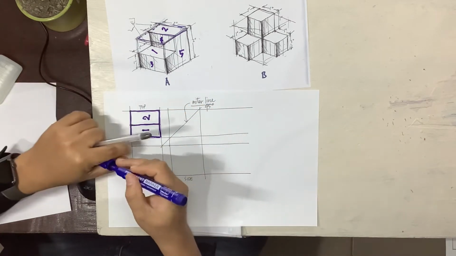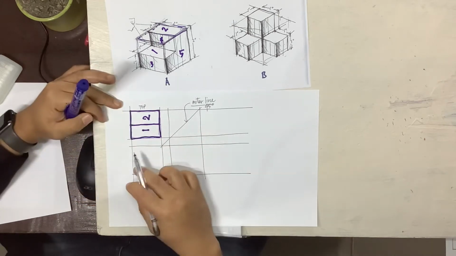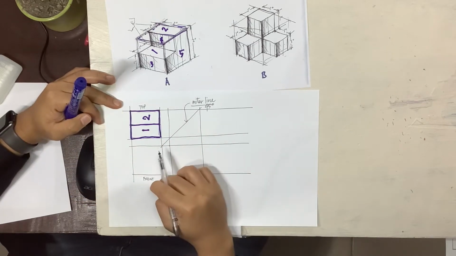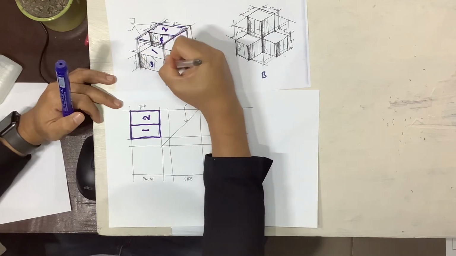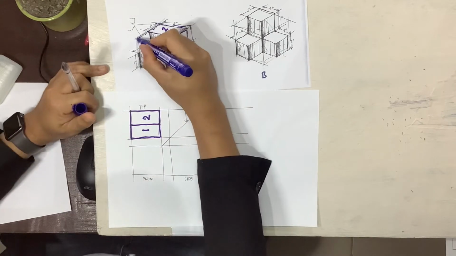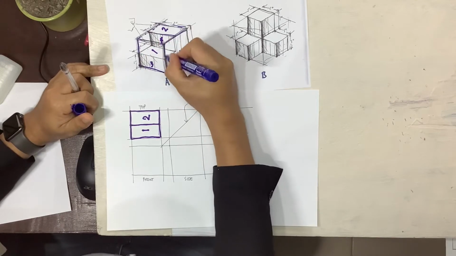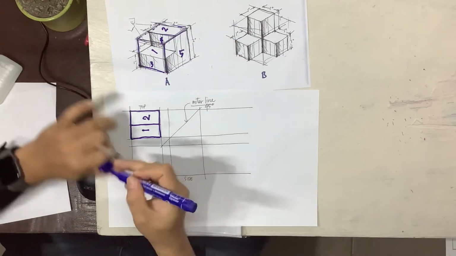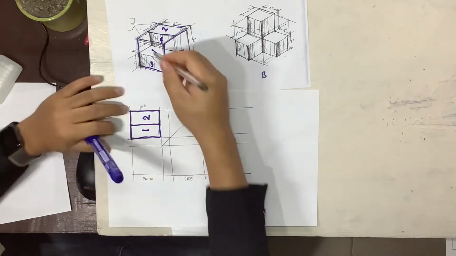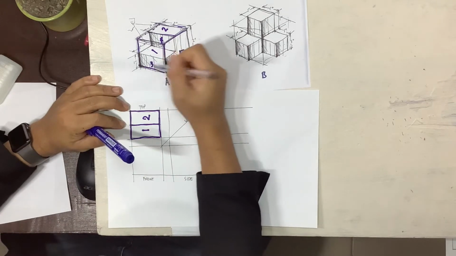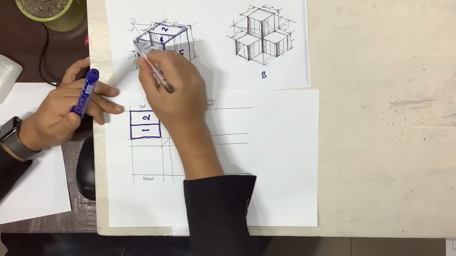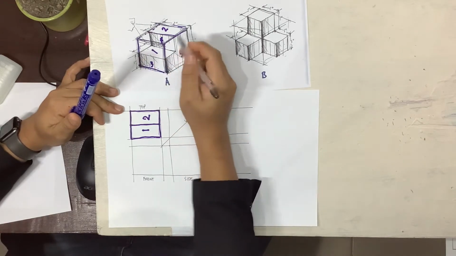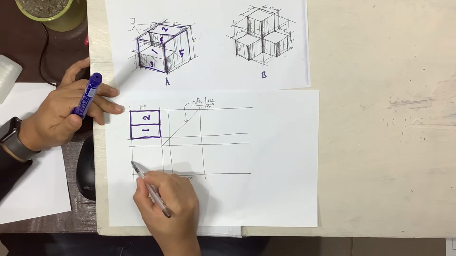Okay, so going back with the object, we will try to figure out the front view. So the front view is located on this plane of our imaginary box, right? So if we try to look at it, the first part that really touches the plane is number 3, right? So as you can see, this plane is also divided into half.